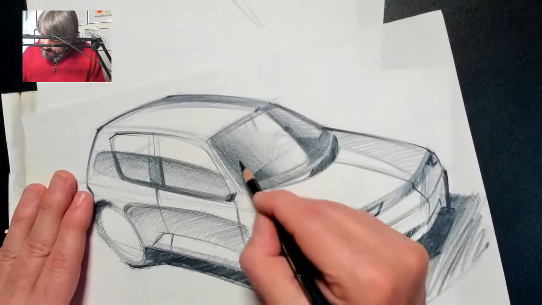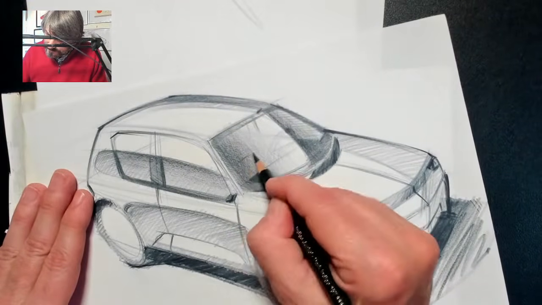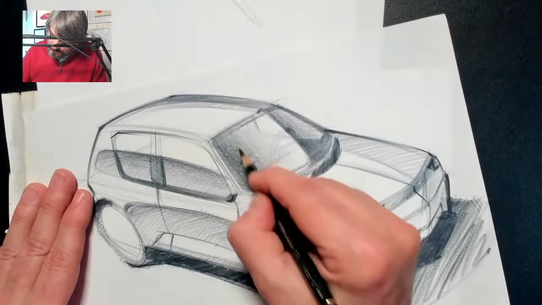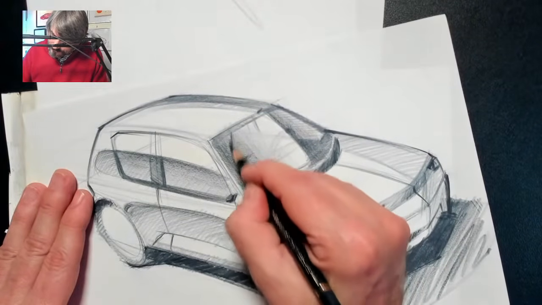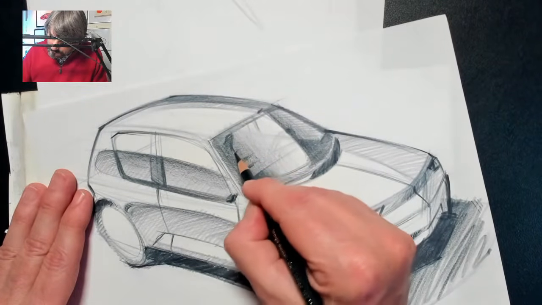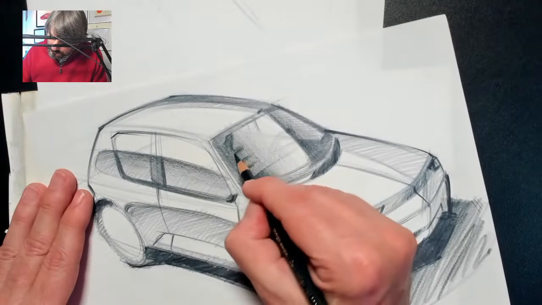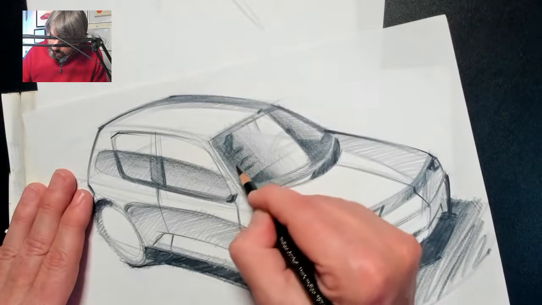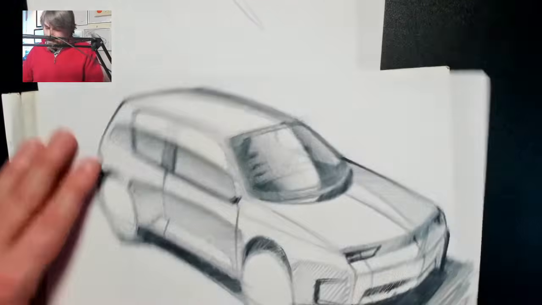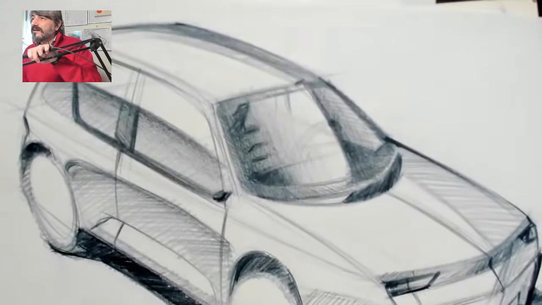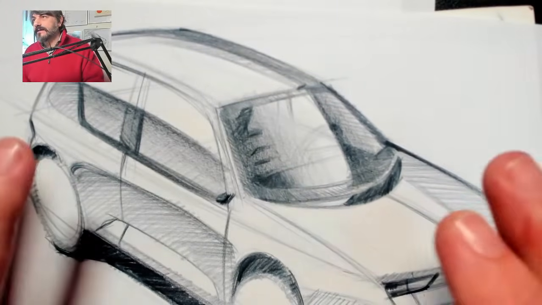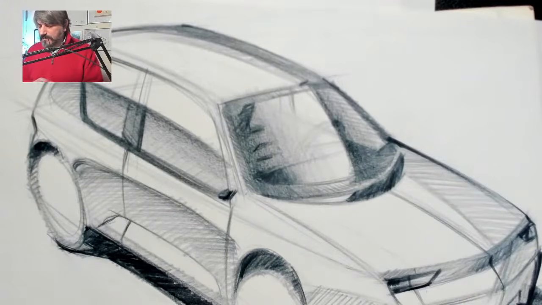You see? Then I imagine we have a seat. We see a little bit of that seat, you know, with the headrest here. You see? So now we have a little bit of transparency. We don't have to add any other thing, because here, if I do a lot, it's gonna be a disaster.